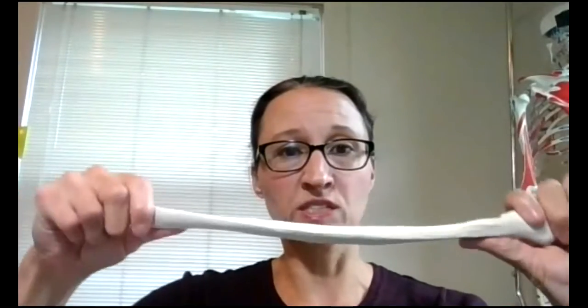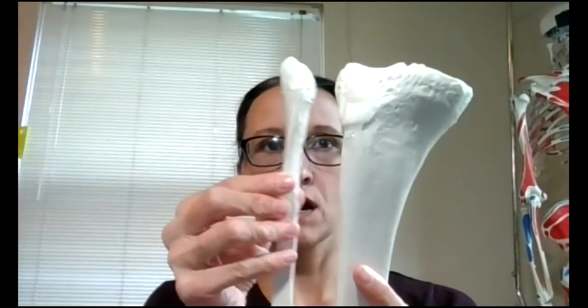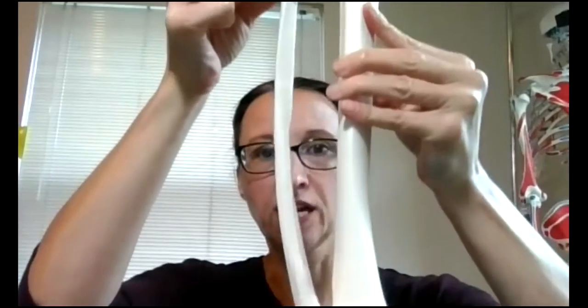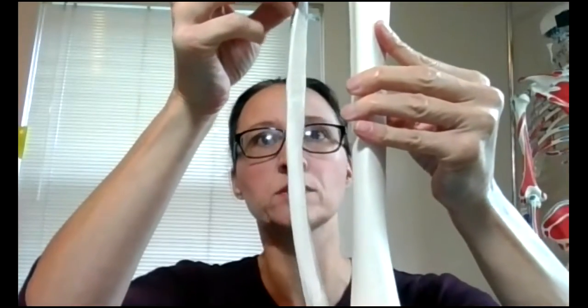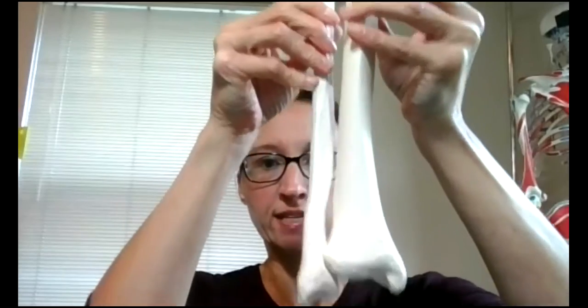We also have the fibula. This is just a little skinny bone, and this one's actually bent. Oops. The fibula articulates with the tibia kind of like this. And again, this one looks very bent. This is not supposed to be bent. It was just sitting awkwardly in my bone box. So anyway, it would go like this and articulate like this.